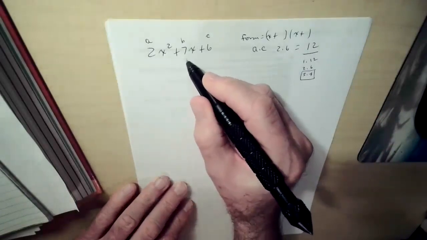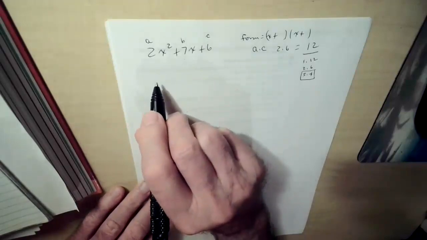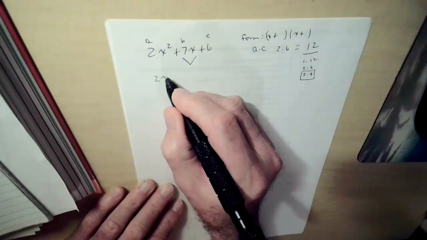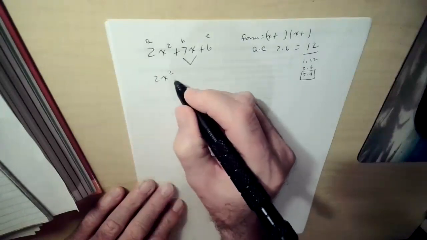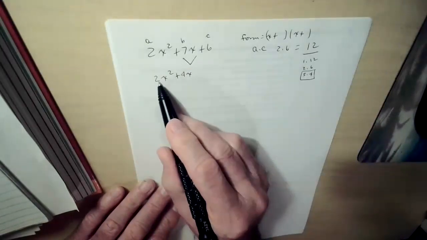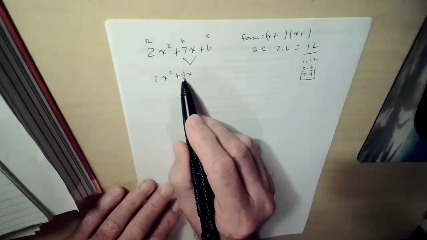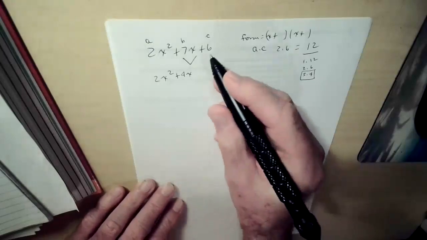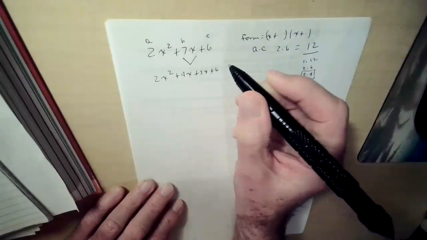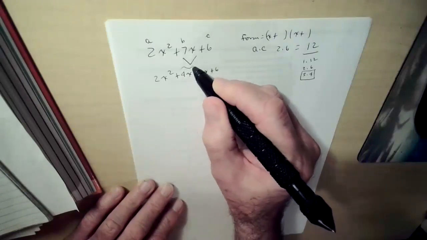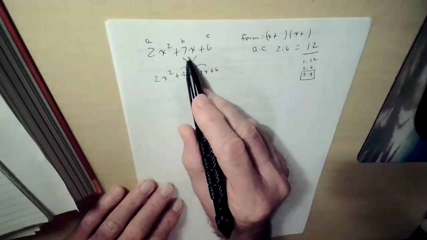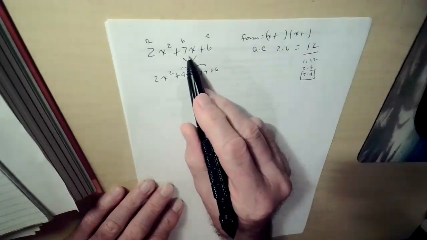Now we're going to rewrite the linear term. We're going to split it up into 2x squared plus 4x. I'm going to put the 4 next to the 2 because we're going to end up factoring these. Plus 3x plus 6. Now again, 4x and 3x is 7x.